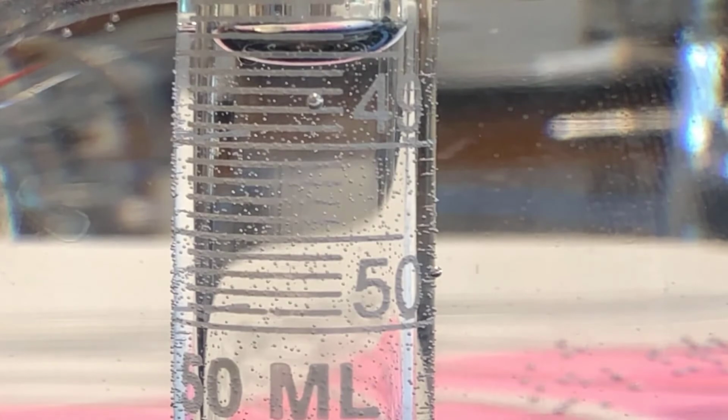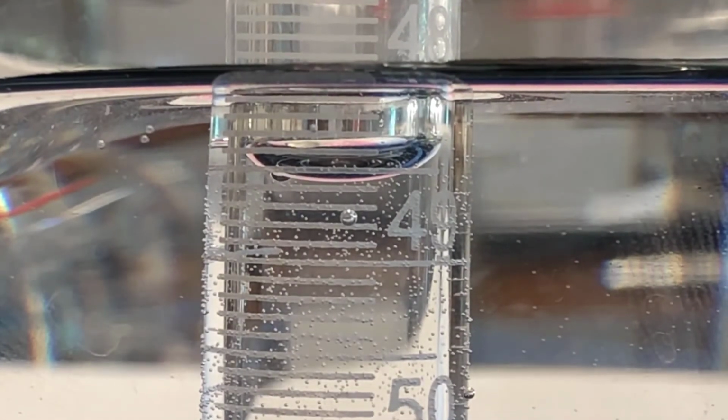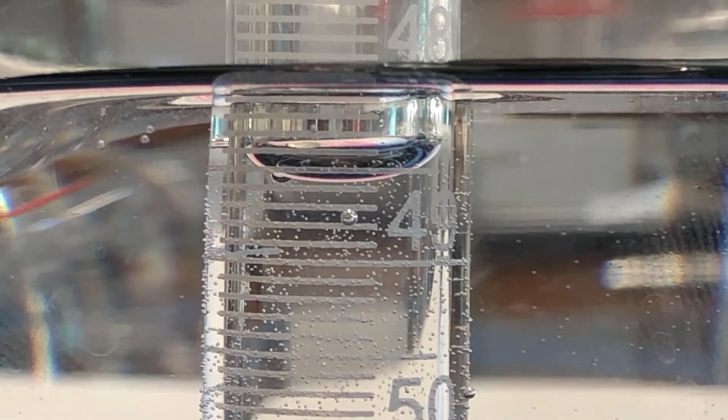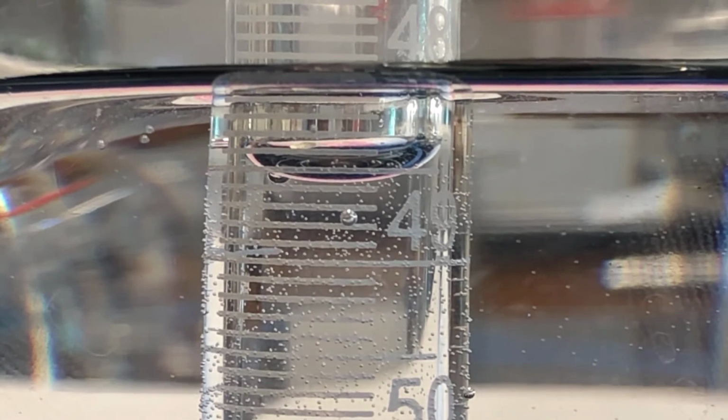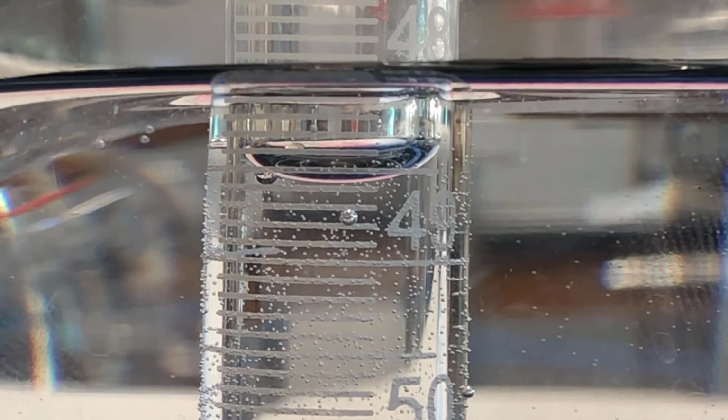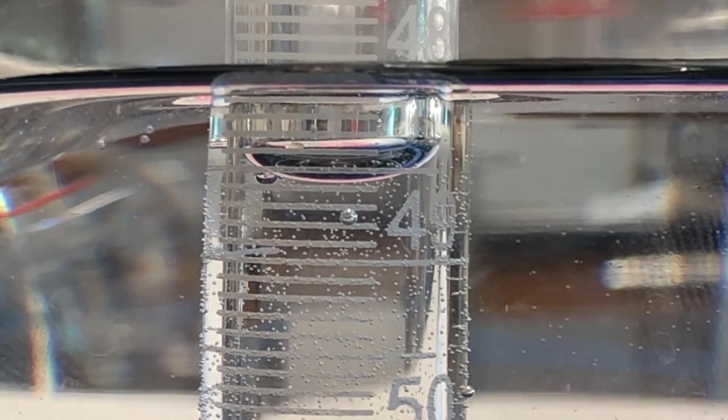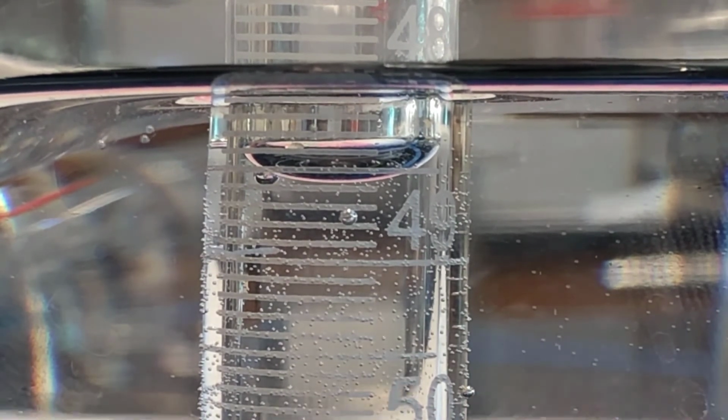The other thing I think I'd like you to notice is how it looks pink. And again, you'll learn this trick later in the semester. I'm just holding a piece of pink and white paper down below, and what that's doing is sort of reflecting or diffracting off of the meniscus inside the eudiometer. And you can see the actual volume a little bit better that way. It's kind of a standard trick. Okay, so there you go.